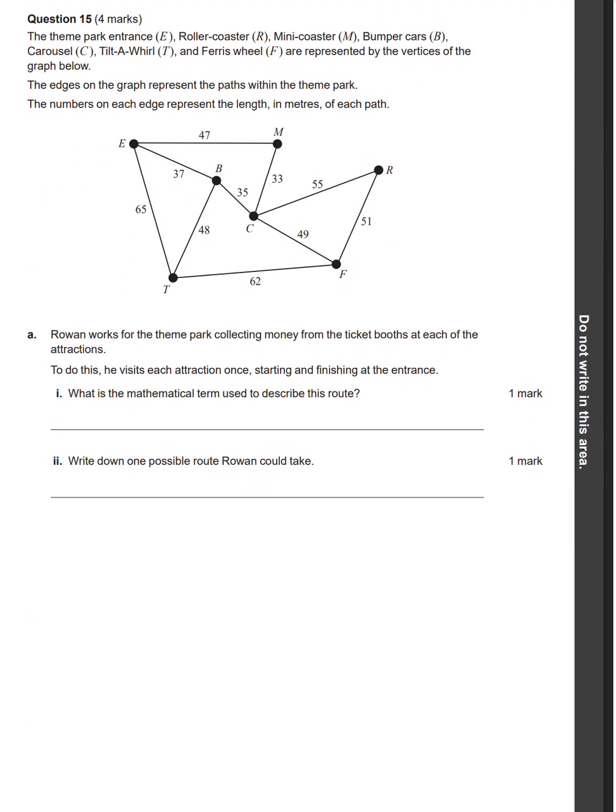Okay, so we're looking at the theme park. There are edges and they represent paths. So Rowan works for the theme park collecting money from the ticket booth at each of the attractions. To do this, he visits each attraction once, starting and finishing at the entrance, which means he's doing a cycle or a circuit. So what is the mathematical term used?